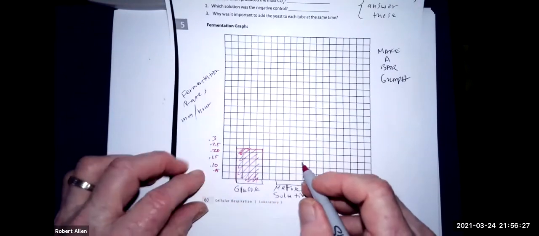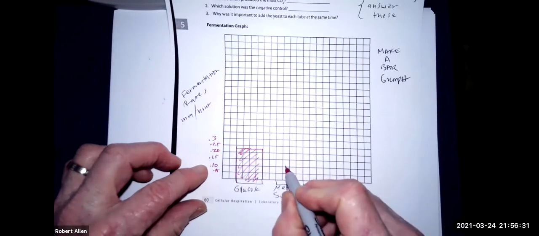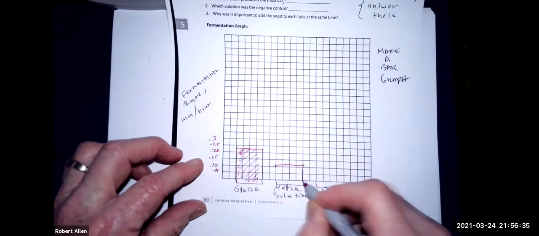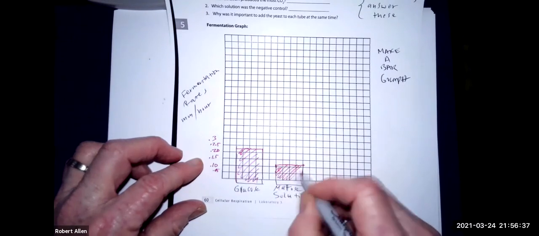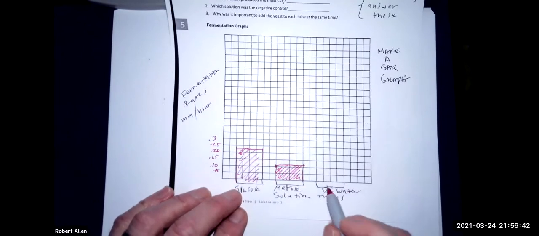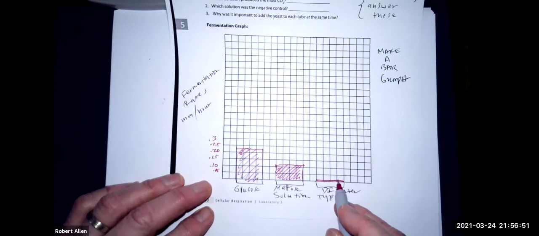Okay, maltose is 0.12. So here's 0.1, the bold line right here. So 0.12 is just slightly above that. So we're going to go here. There it is. Okay, there's maltose. And DI water was 0, which means we're just right down here. This is 0 right there at the bottom. So you can see clearly in a bar graph, glucose was used the most, maltose a little bit, DI water not at all. In fact, I made that too thick. All right, that's how we want you to do that. Make a bar graph out of all of those.